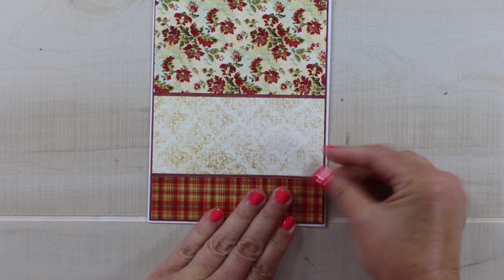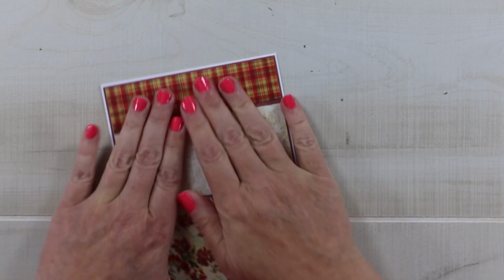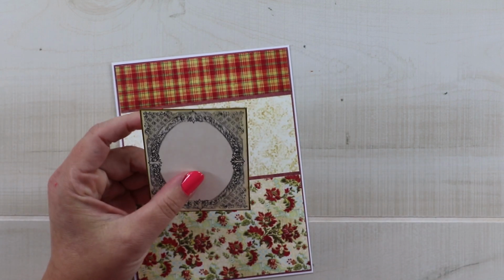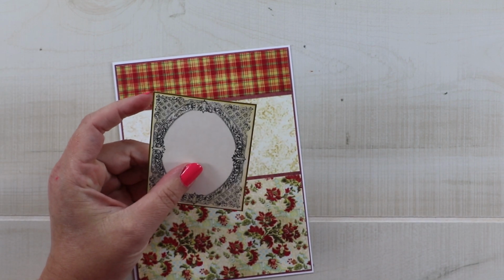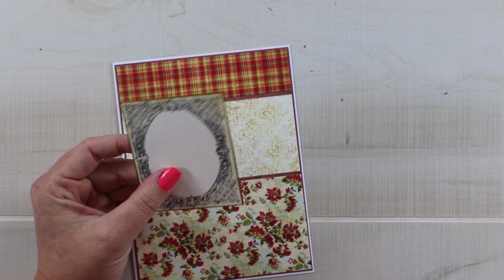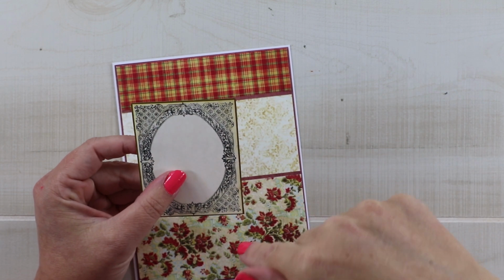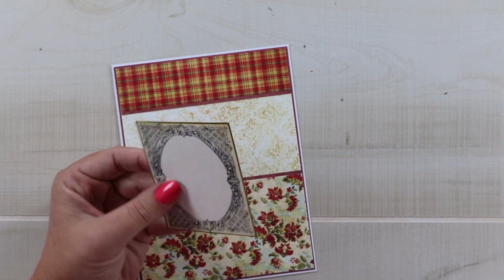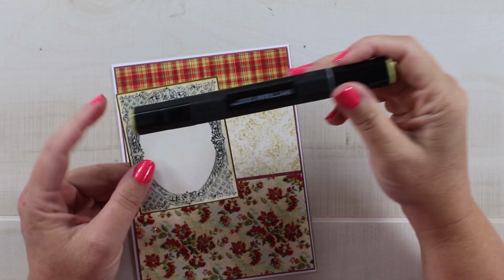Another thing I want to mention before I put any of the images down is that when you print your own images, you're likely using white cardstock, obviously, and when you cut the images out, it can show the core of the paper. So I like to just run a coordinating marker around.